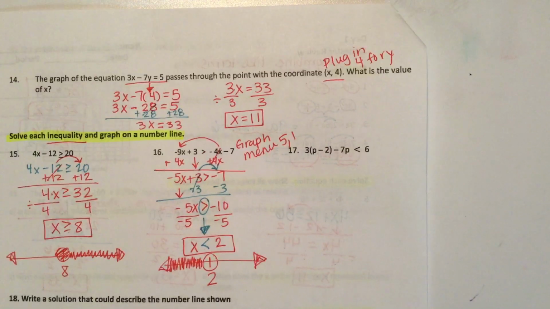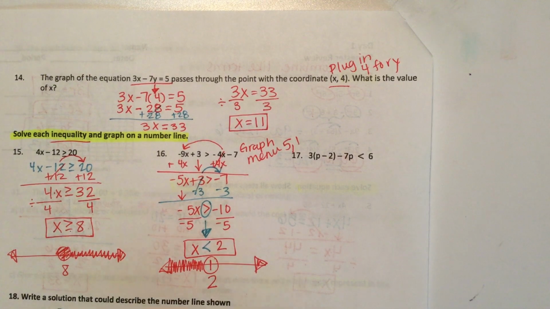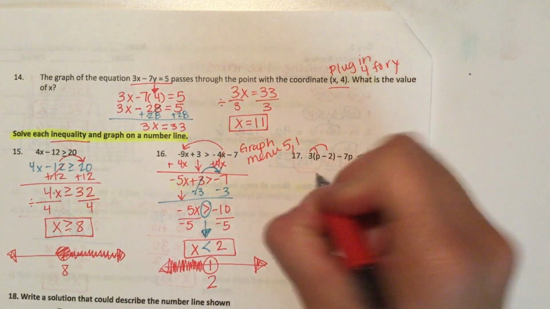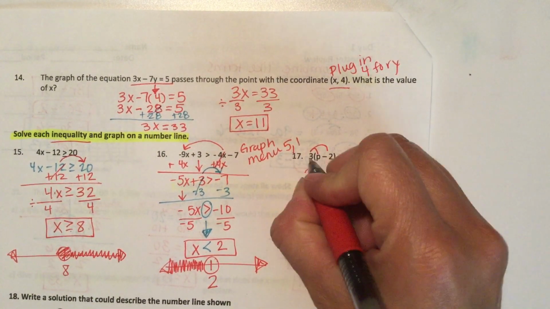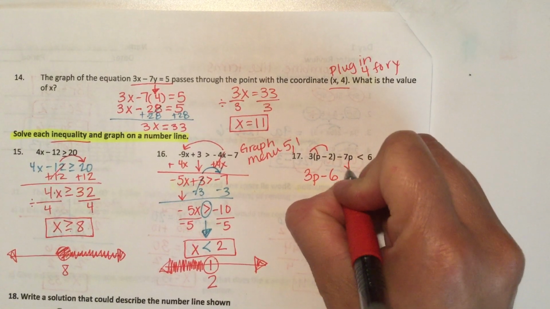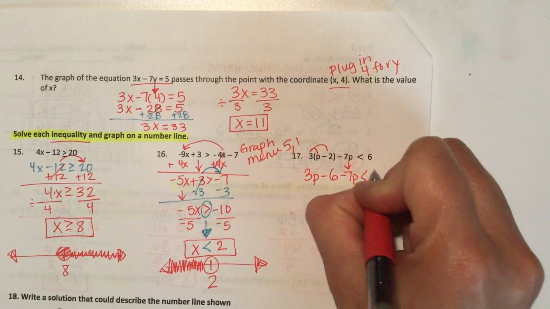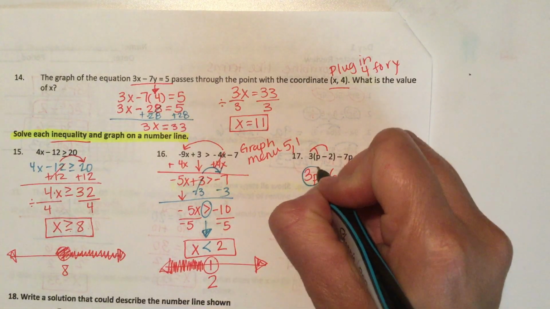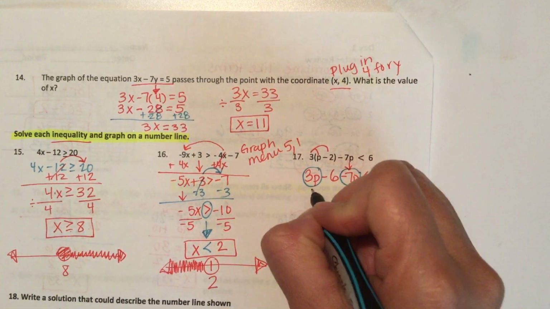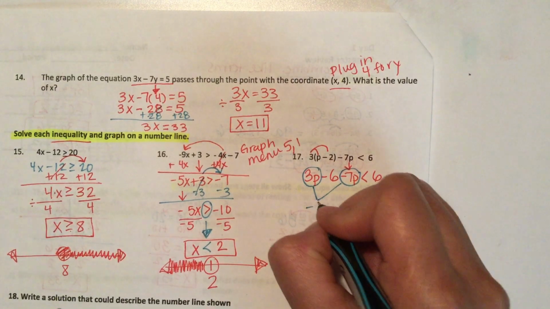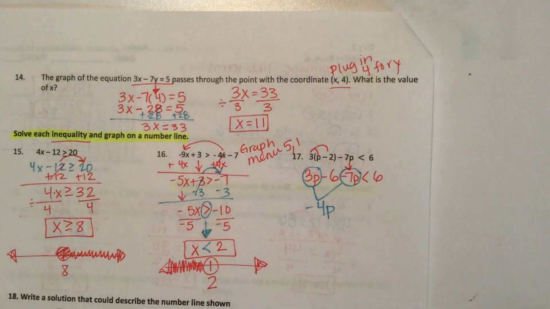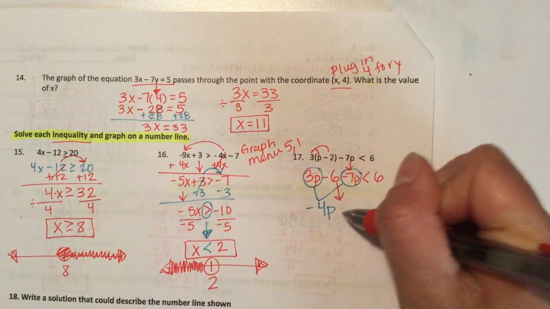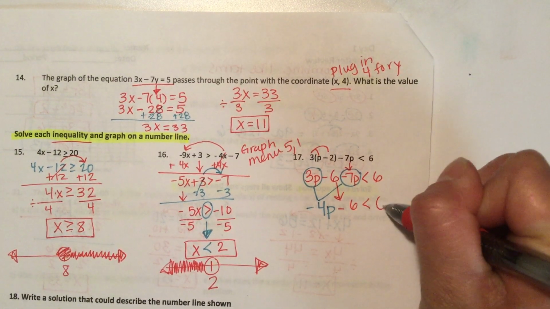Number 17. First thing you need to do is get rid of these parentheses. When you see parentheses, you need to multiply. 3 times p is 3p. 3 times 2 is a negative 6. Drop down that minus 7p less than 6. Now you need to combine your like terms before you start to move anything. When they're on the same side, use the same sign. If I have 3p minus 7p, I'm going to combine that to get negative 4p. Then I bring down my minus 6 less than 6.